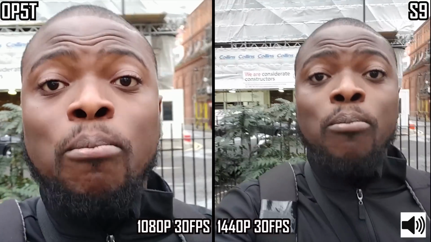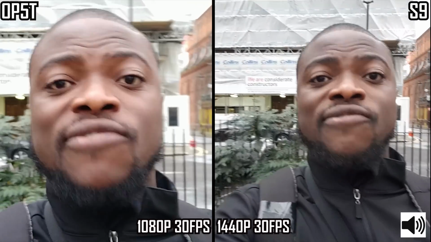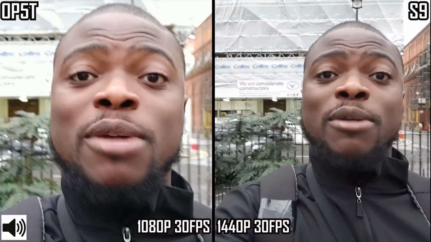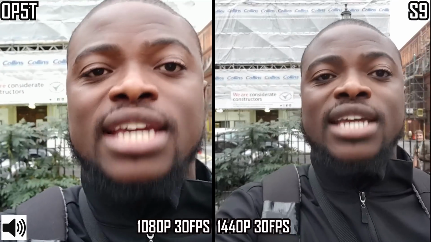With the Galaxy S9 you do have an 8 megapixel camera with an f1.7 aperture lens, 1.22 micron pixel size, and also uses autofocus and video that records up to 1440p 30 frames a second. Whereas the OnePlus 5T, you do have a 60 megapixel camera with an f2.0 aperture lens, 1.0 micron pixel size, and video that shoots in 1080p 30 frames a second and uses electronic image stabilization for the front facing camera.